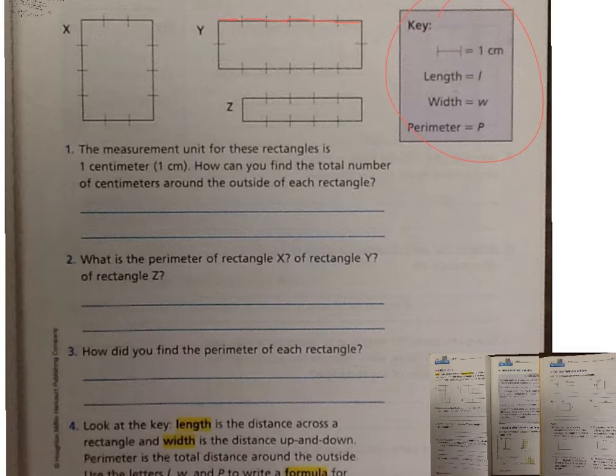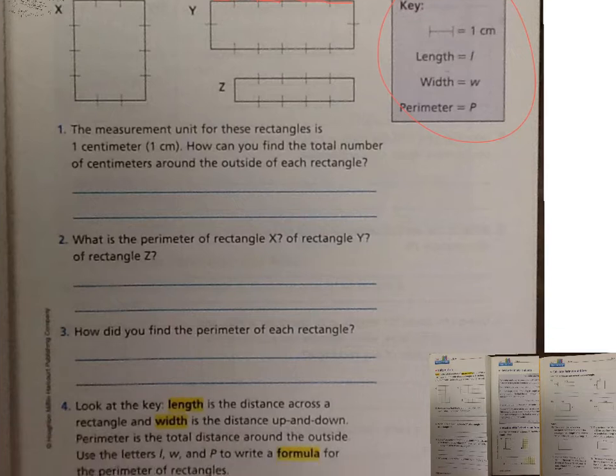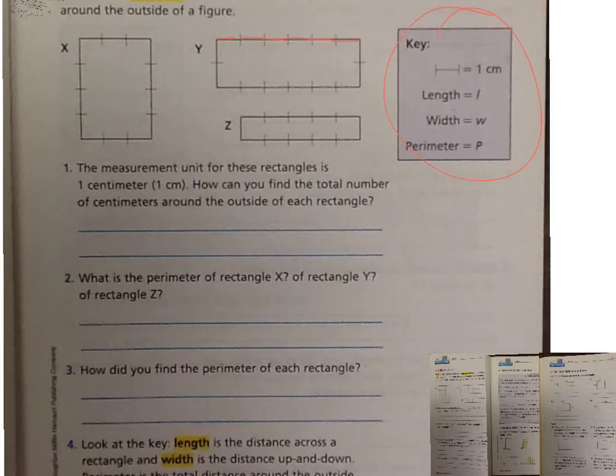All right. So some things you could do is count the lines.